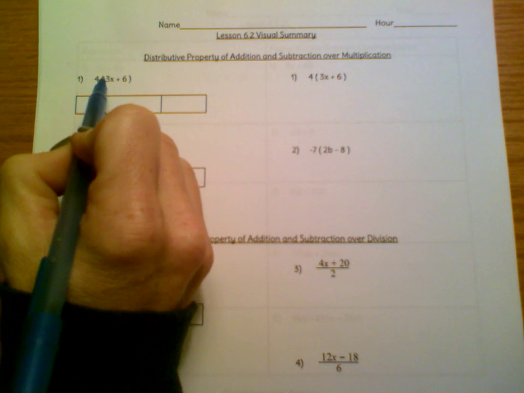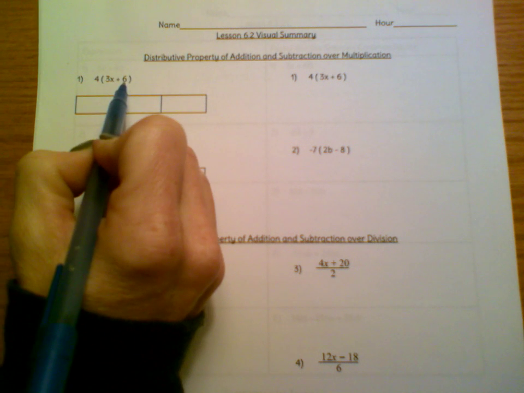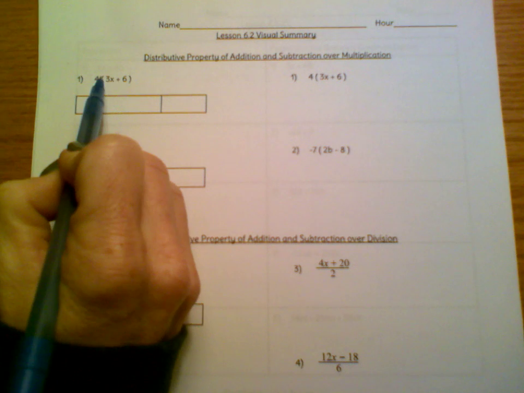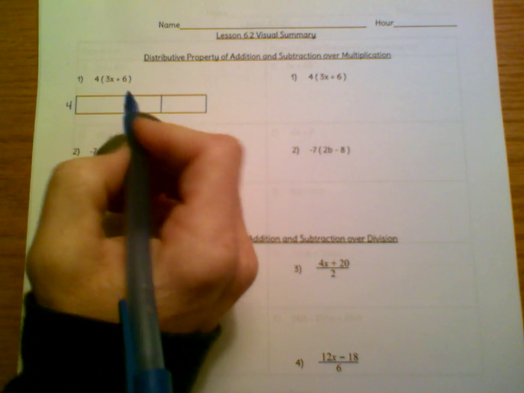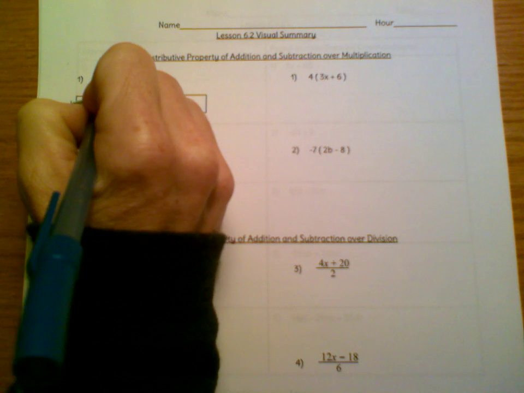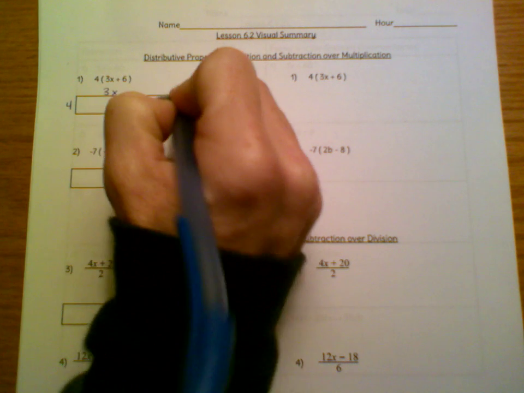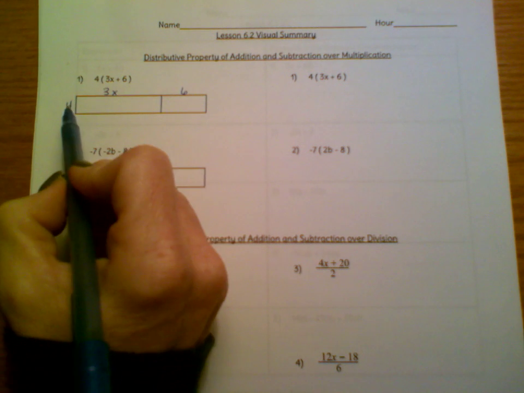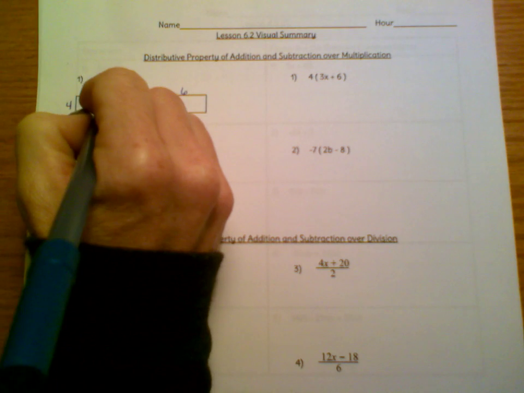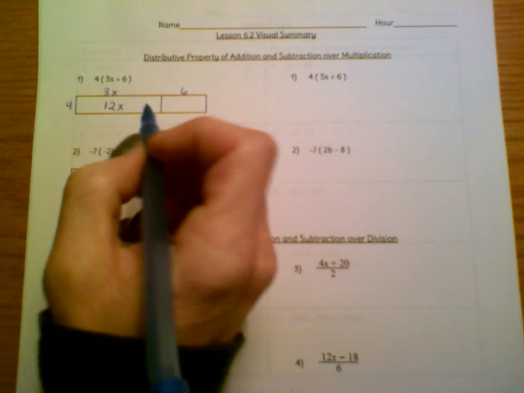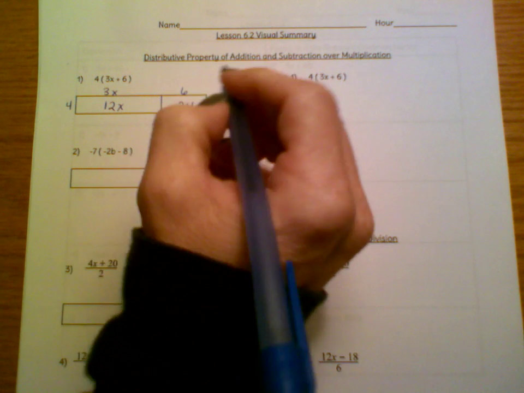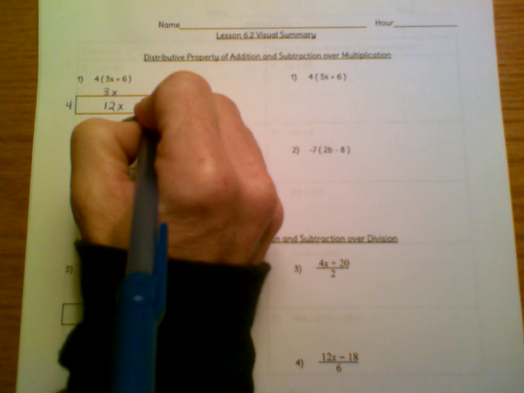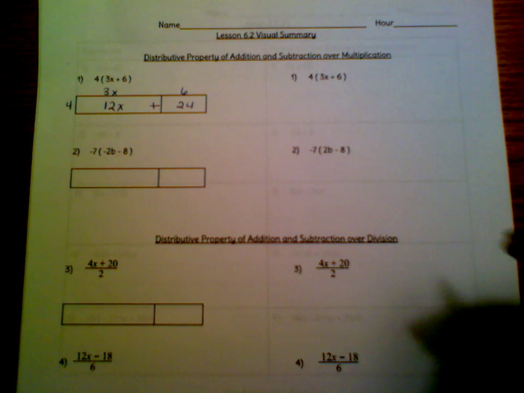When we say 4 times the quantity 3x plus 6, it means we're taking 4 times all of this. So if I put a 4 here, and this would be 3x, and this would be the 6, I can see that 4 times 3x gives me 12 x's, and 4 times 6 gives me 24. So I would get 12x plus 24.